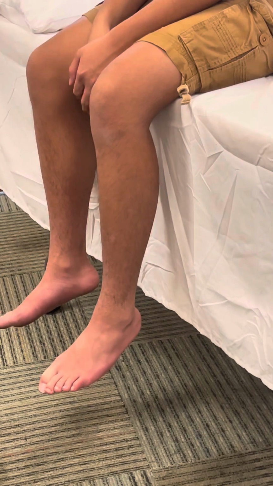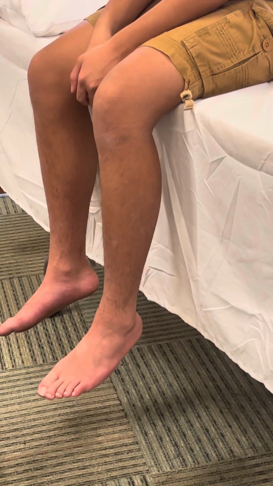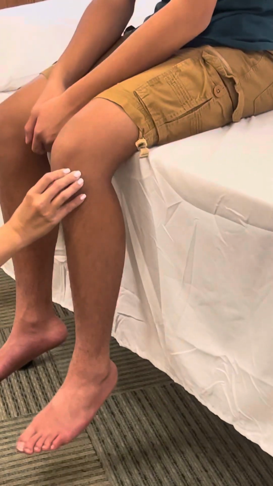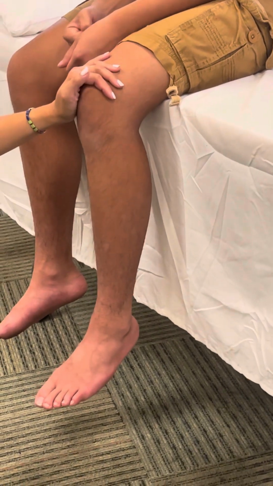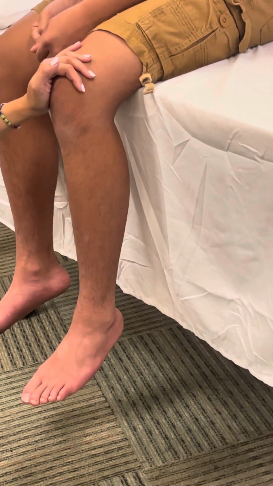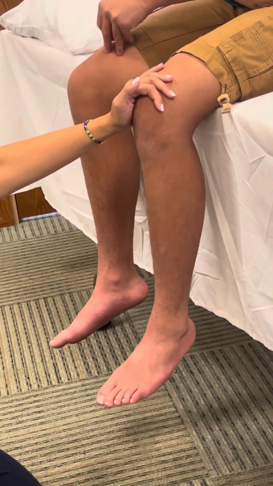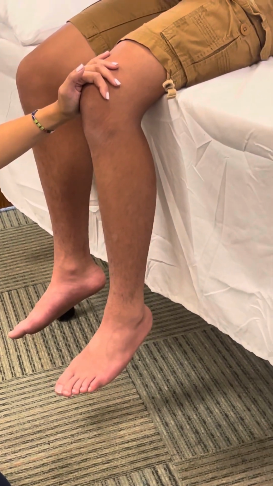In between the groove sits the meniscus of the knee, what we call the shock absorbers of the knee. So it can indicate a possible meniscal tear if there is meniscal damage or injury on the posterior aspect of the knee.